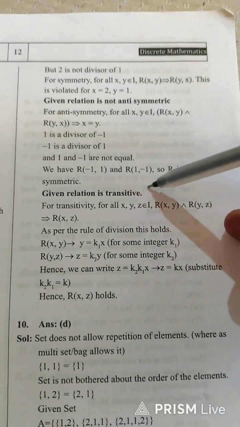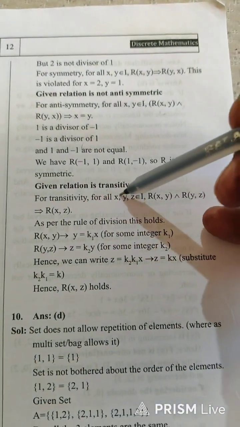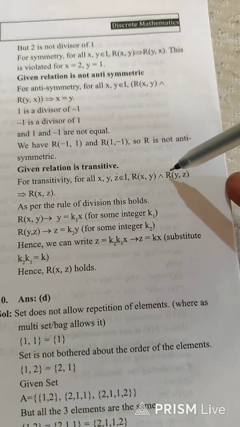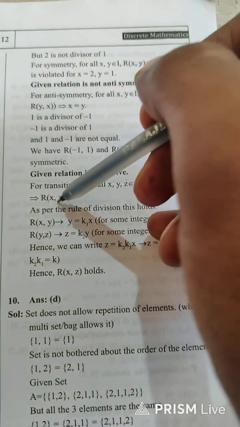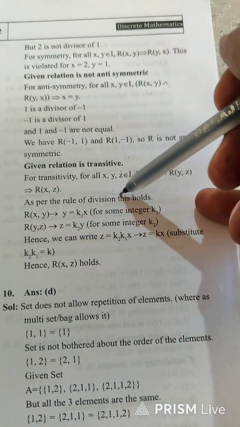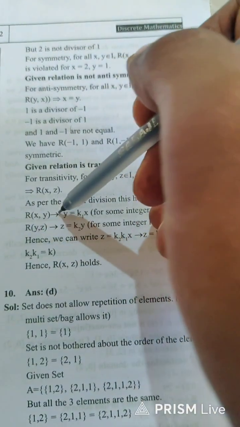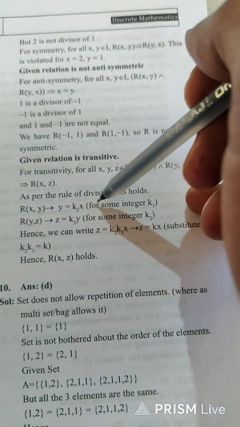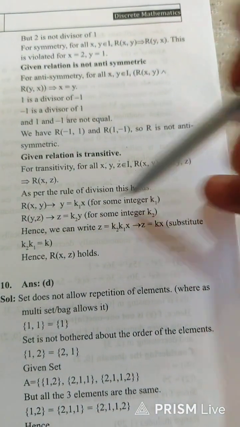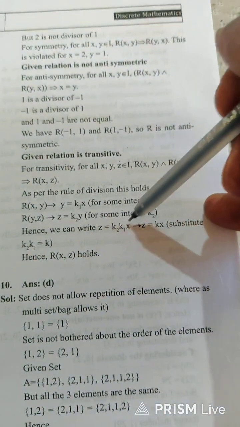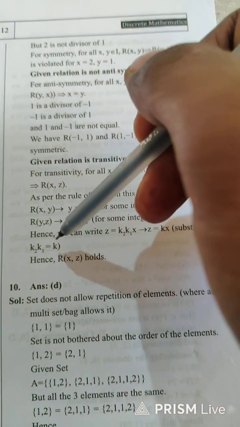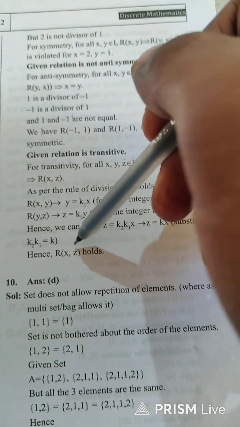The given relation is transitive. For transitive, for all x, y, z belongs to I, (x, y) and (y, z) gives (x, z). As per the rule of divisibility, (x, y) gives y equal to k1 x for some integer k1, and (y, z) gives z equal to k2 y for some integer k2. Hence we can write z equal to k2 k1 x, that is z equal to kx, substituting k2 k1 equal to k. Hence (x, z) holds.